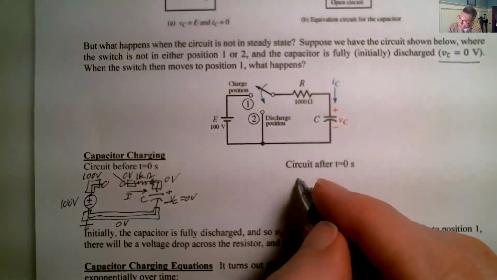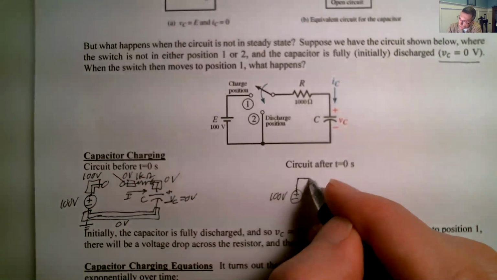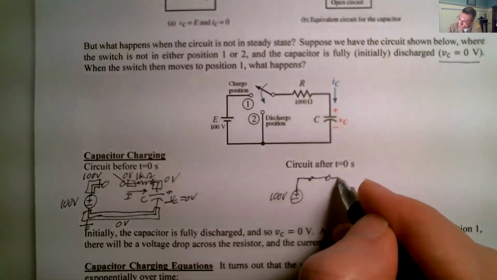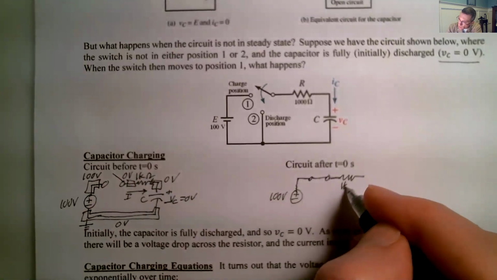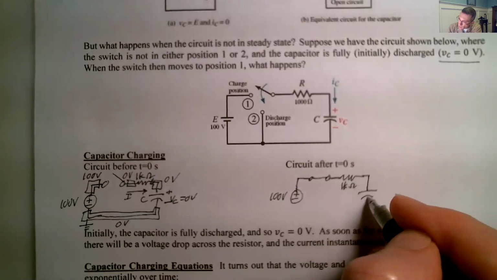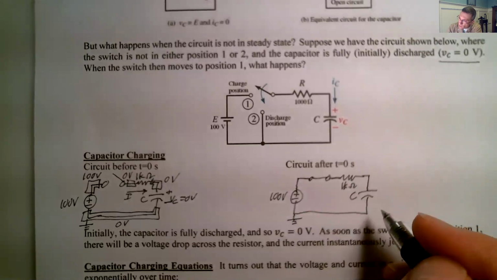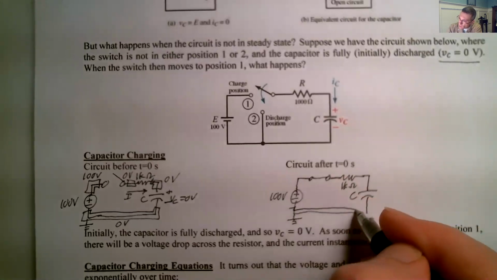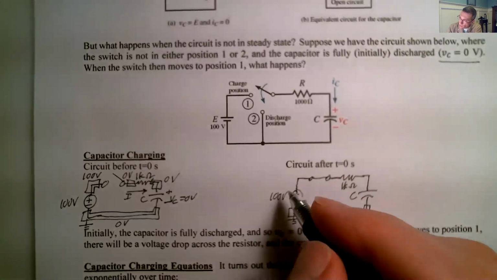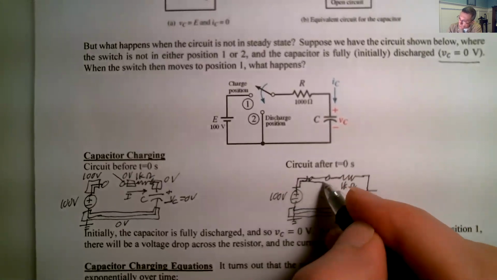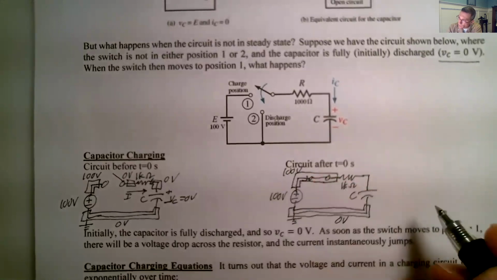Now, what happens immediately after time t equals 0? Okay, so now we've got 100 volts there. We've got our closed switch. We've got a resistor that is 1 k ohm. We've got our capacitor, and that's ground, right? So the capacitor, we know that this here is at 0 volts because that's ground. We know that up here, it goes all the way across like that. All of that is at 100 volts, right?